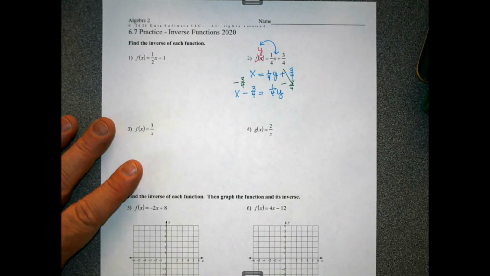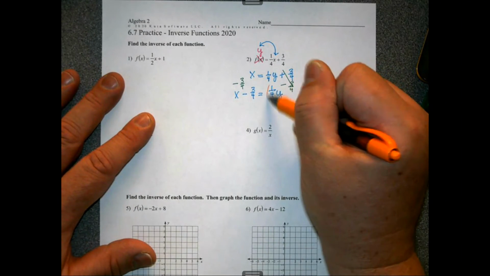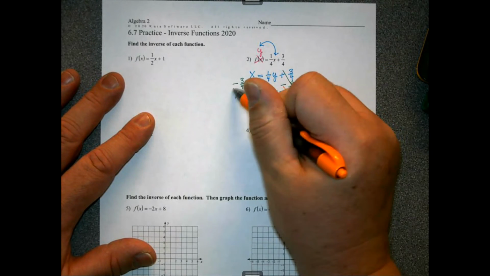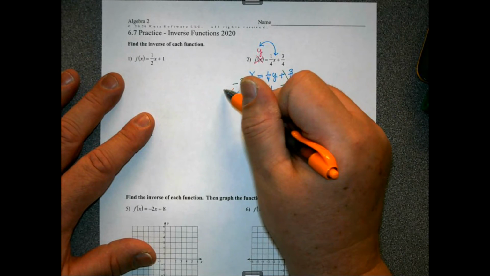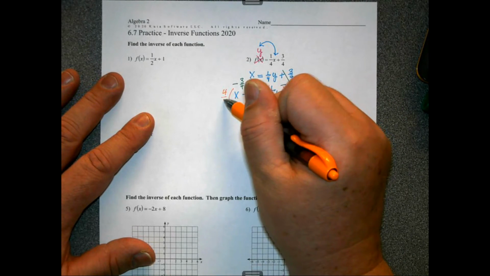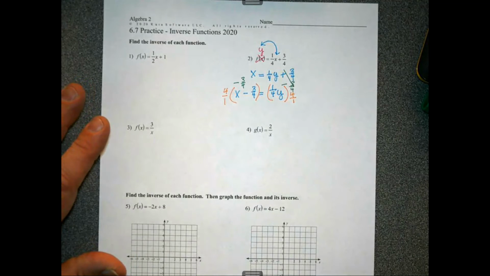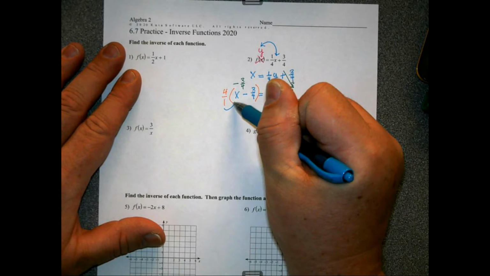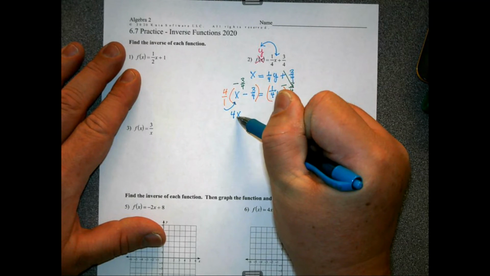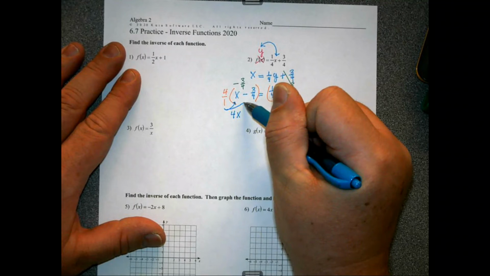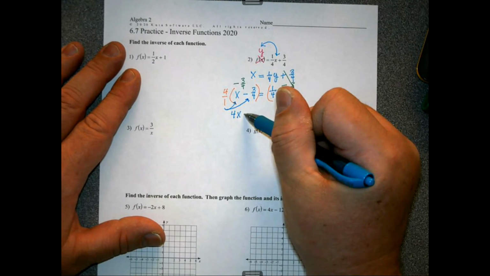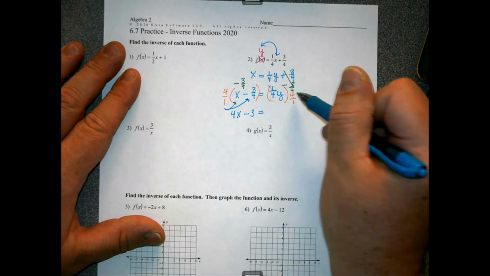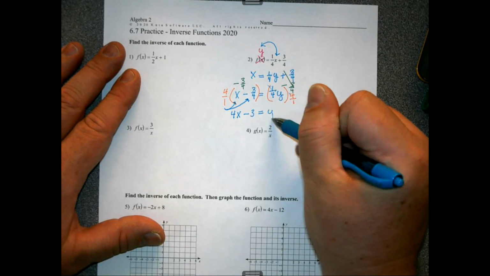And again, what's the easiest way to get rid of a fractional coefficient? Multiply it by its reciprocal, 4/1, which is just 4, right? Okay, going to have to distribute 4 times x, 4x, 4 times negative 3/4, negative 3. These 1/4 and 4/1 cancel, so there's my y inverse.